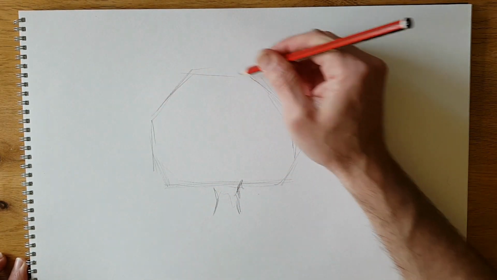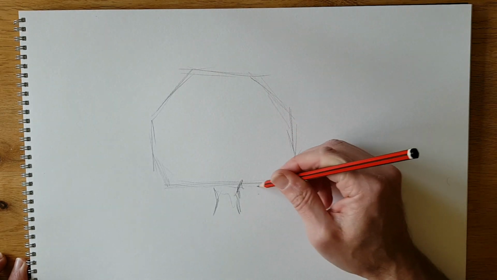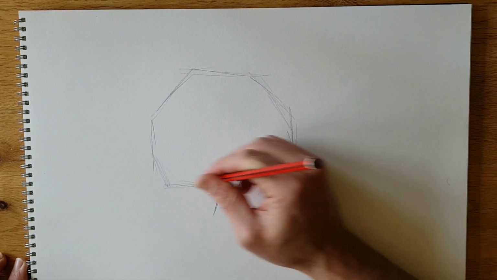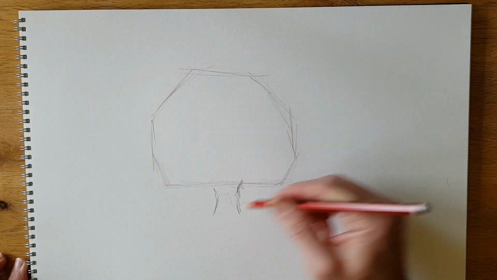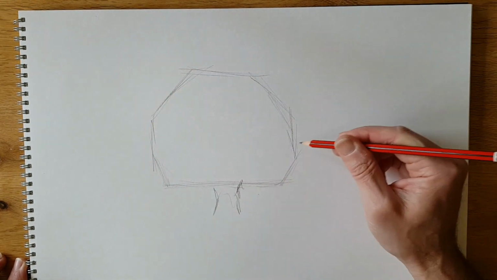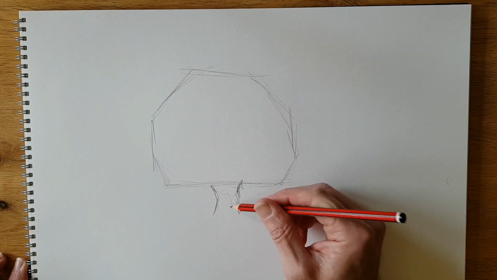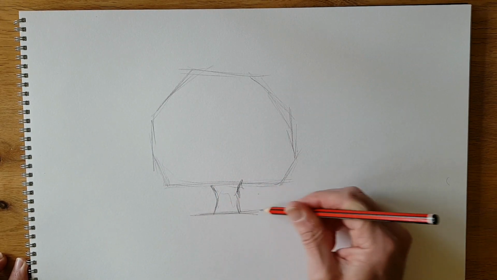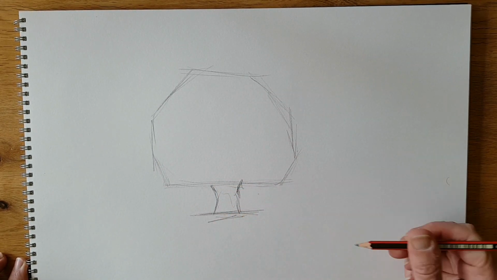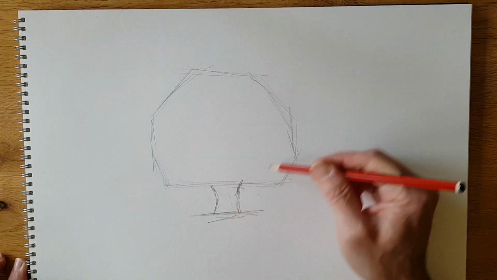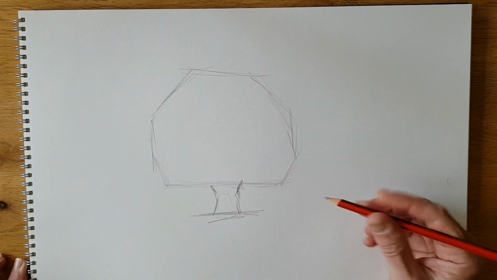the proportions of the tree. So it's going to be a big tree. The canopy, that's where all the leaves are, is going to be really quite big in comparison to the trunk. The canopy is going to come down quite a long way. So the trunk is thick and quite stubby, and I've done a basic shape there to represent the canopy.